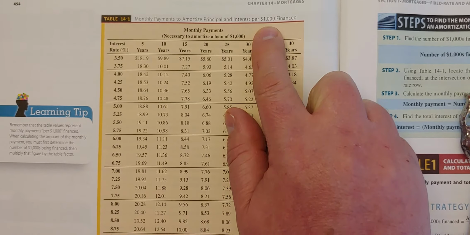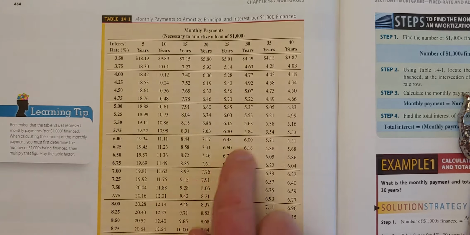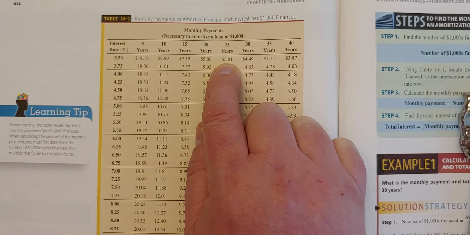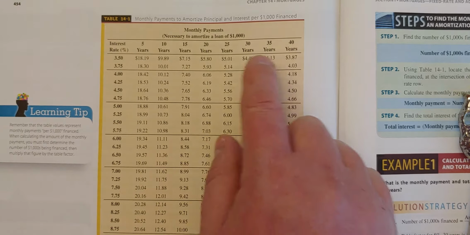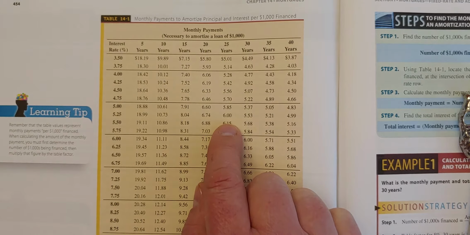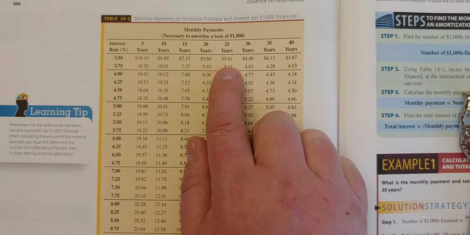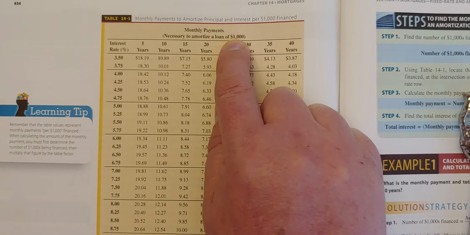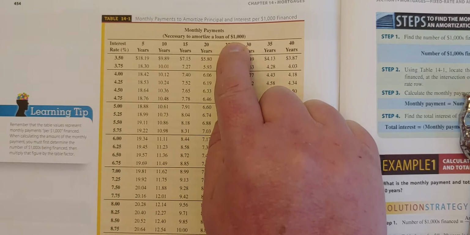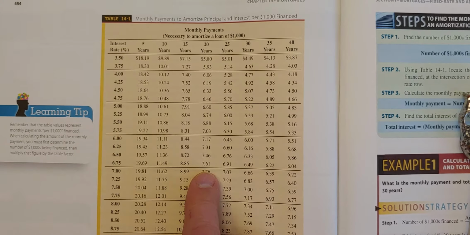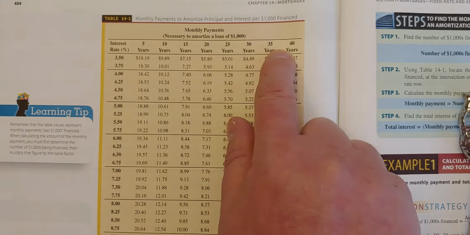What that means is that the factor that they're showing here is the amount per $1,000. So first we have to be able to figure out how many units of 1,000 are in the money we're borrowing. For instance, if we're borrowing $200,000 for a house, that means there'd be 200 units of 1,000. All right? So that's all you need to figure out there. And then the life of the loan is across the top.